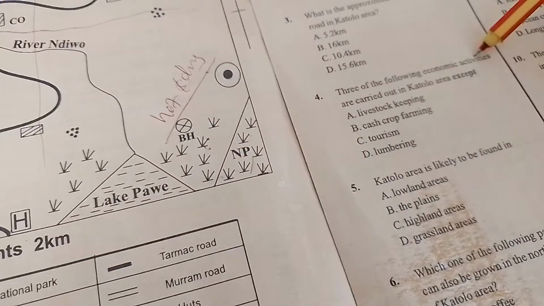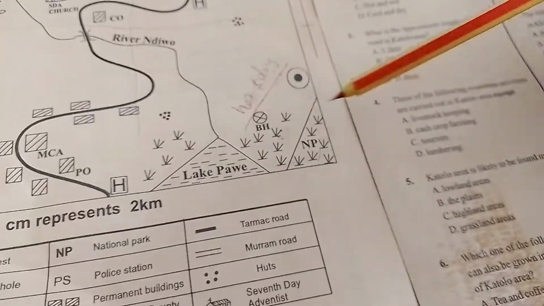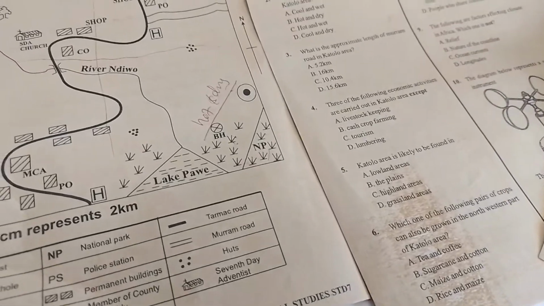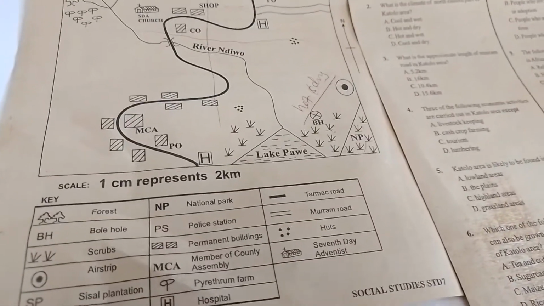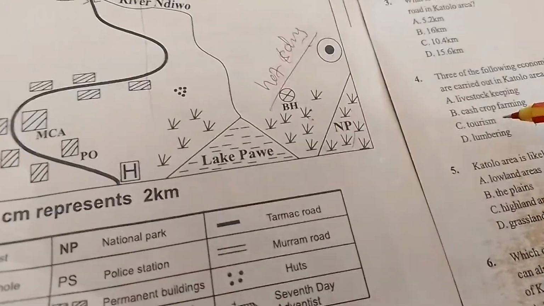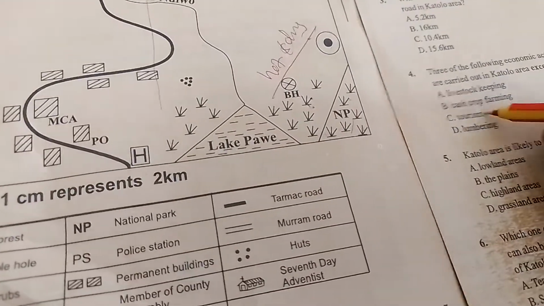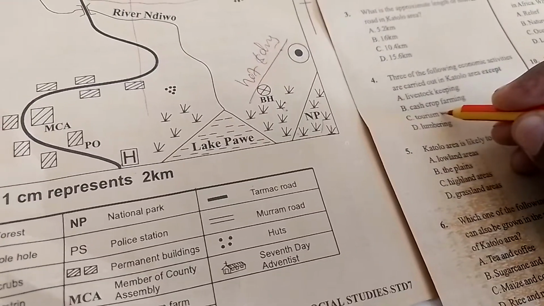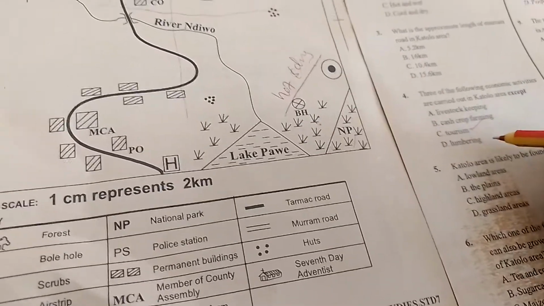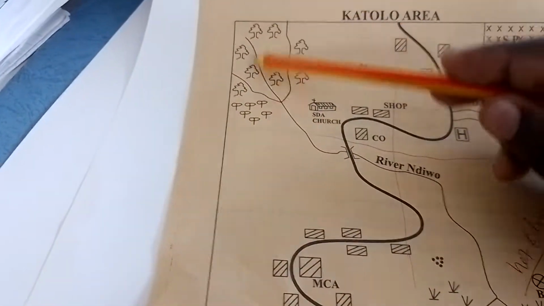Three of the following economic activities are carried out in Katola area, except. So we go through the map. Whether we have livestock keeping, we have cash crop, we have tourism. In fact, we have tourism since we have the national park. We cannot assume that we have lumbering, because of course we have the raw materials.